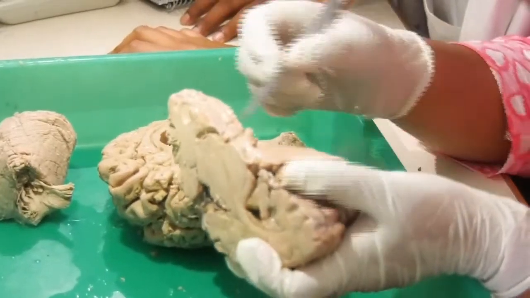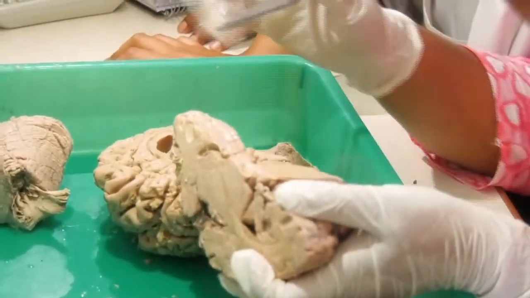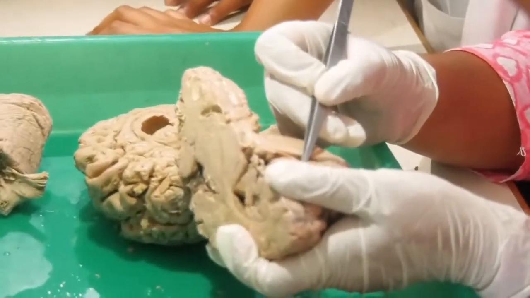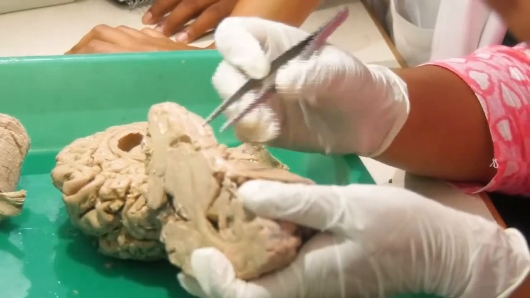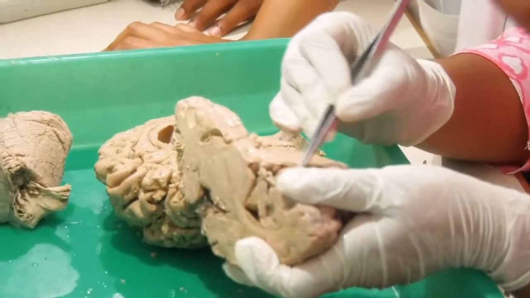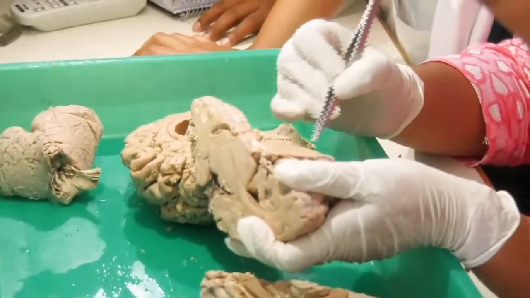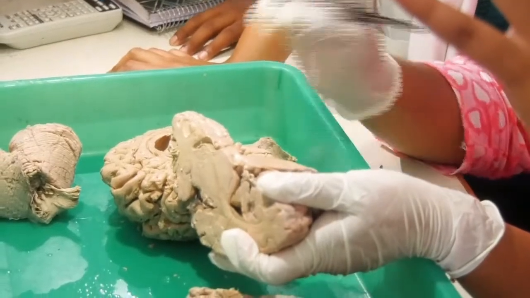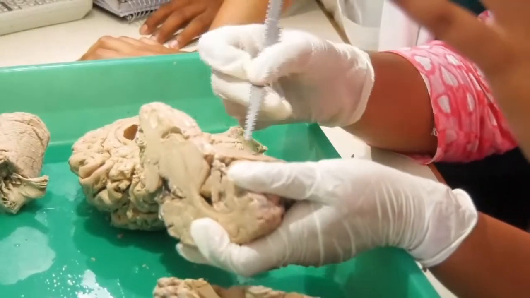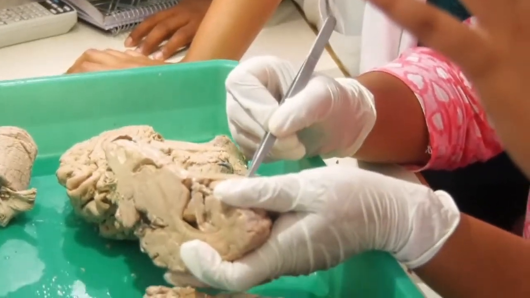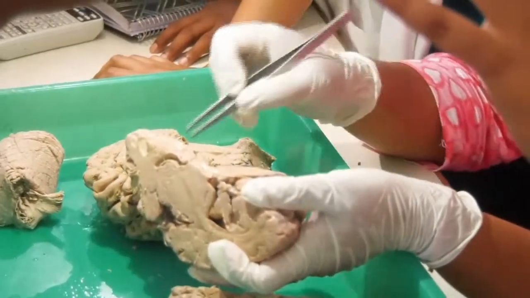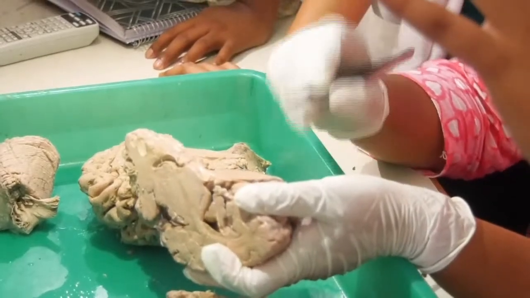Next, you see it has a roof. This part is forming the roof, and this recess is known as the median dorsal recess. So the roof is formed by the superior medullary velum. This thin, curtain-like structure is known as the superior medullary velum, and inferiorly here is the inferior medullary velum. These two are forming the roof of the ventricle, and here in the lower part of the inferior medullary velum is an opening in the midline, known as the foramen of Magendie. On the two sides, two openings are present, known as the foramina of Luschka.